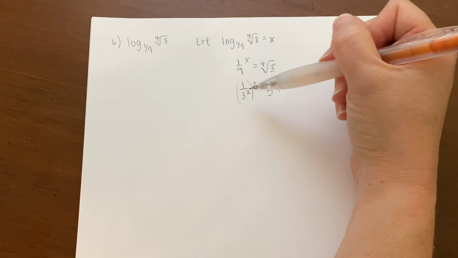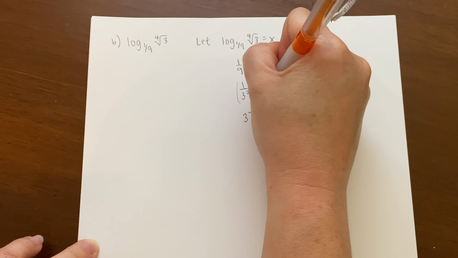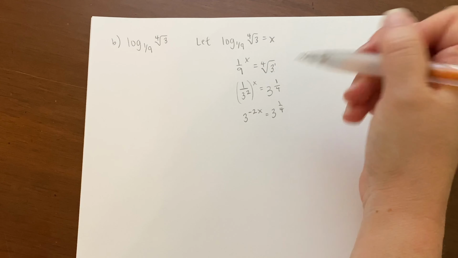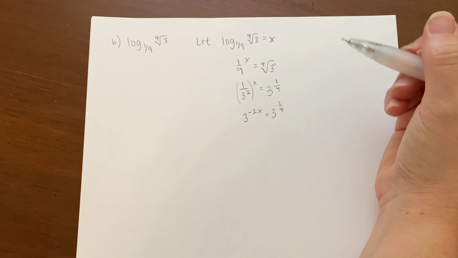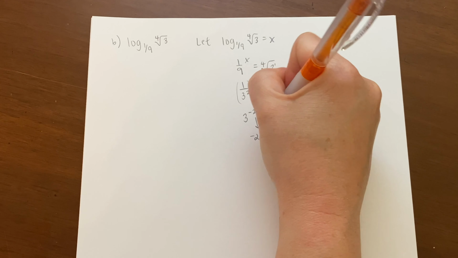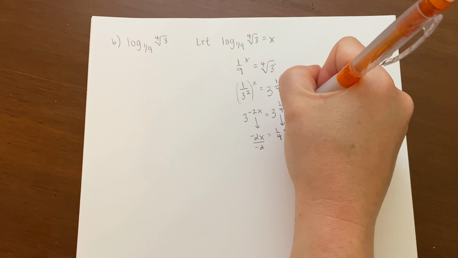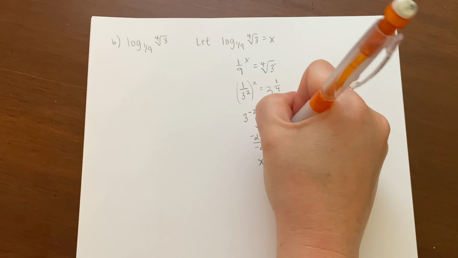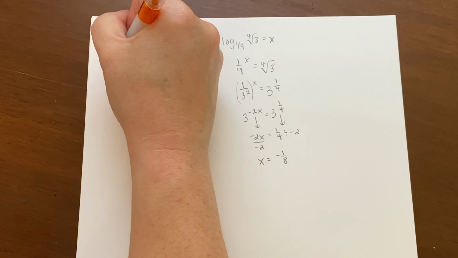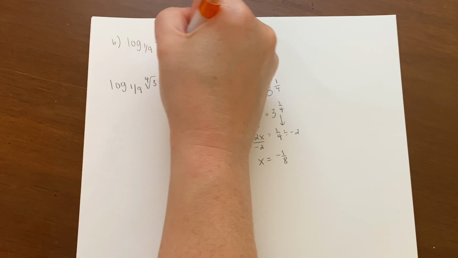All right, we're getting closer. We need this to be at the top, so we're going to make it a negative exponent. 3 to the negative 2 to the x equals 3 to the 1/4. Base 3 over here, base 3 over here. Once they're the same base, you can drop the bases and bring down the exponents. So negative 2x equals 1/4. Divide by negative 2, which is the same thing as multiplying by 1/2. So we get negative 1/8. So log base 1/9 of the 4th root of 3 equals negative 1/8.